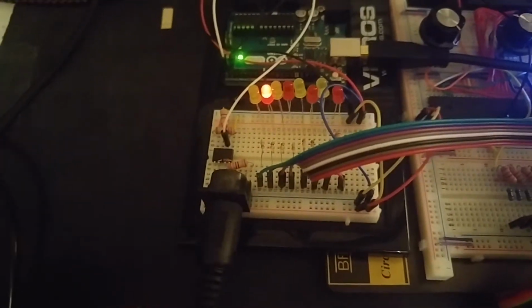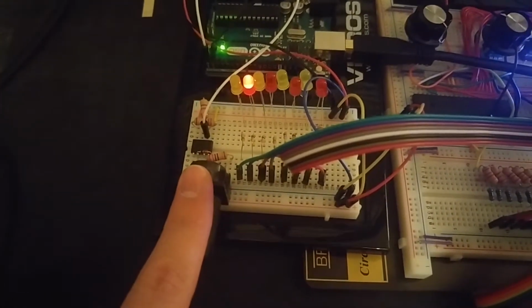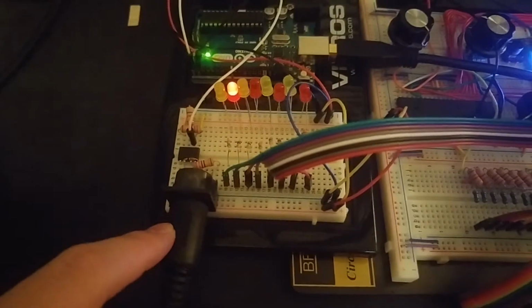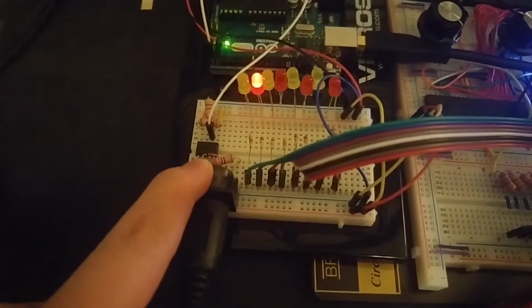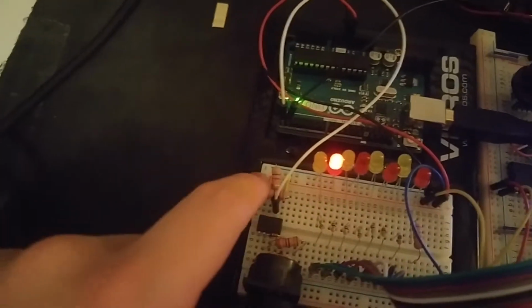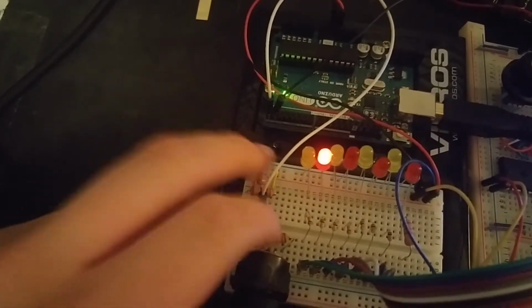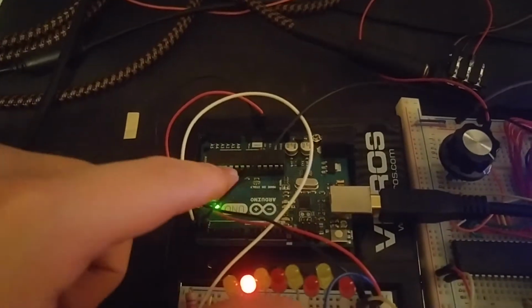So what I have right here is a MIDI input jack, and basically any instrument that has a MIDI output can send signals to here. And what will happen is it'll go through this input circuit. It consists of an optocoupler, some resistors, and a diode, and it'll send it to this Arduino.